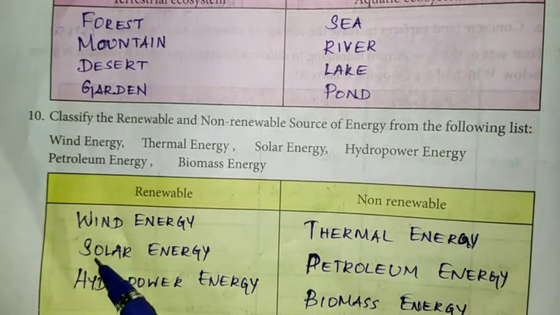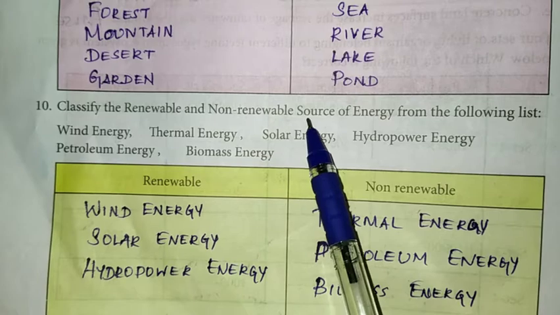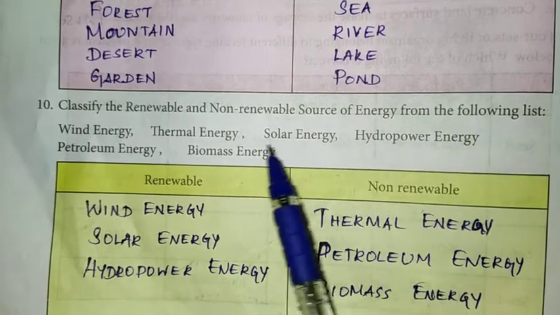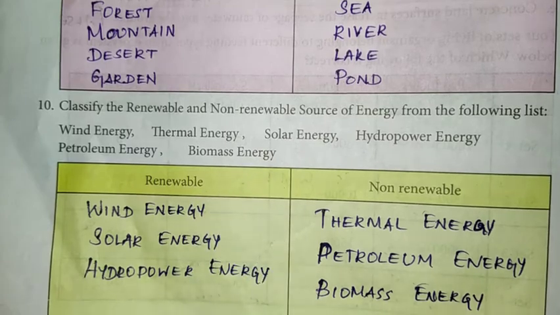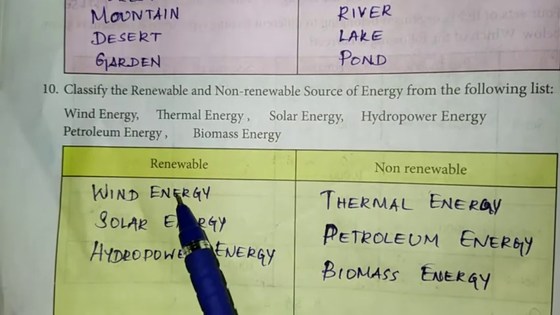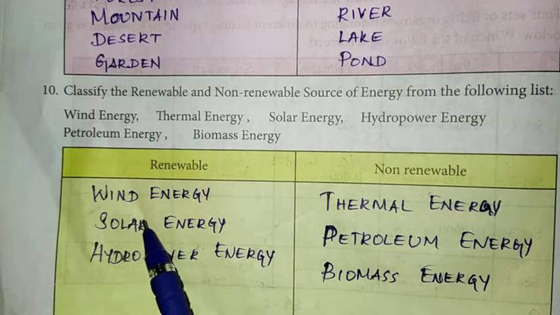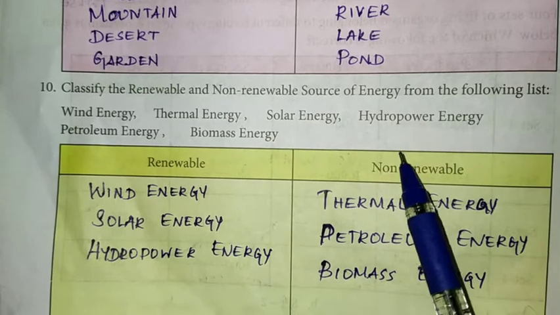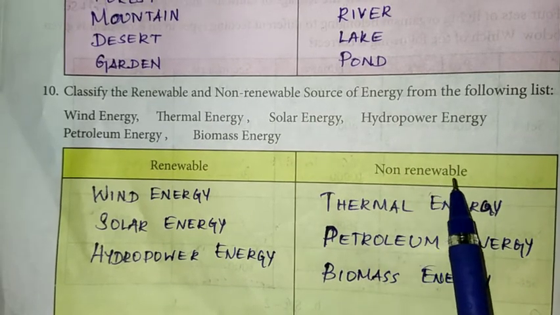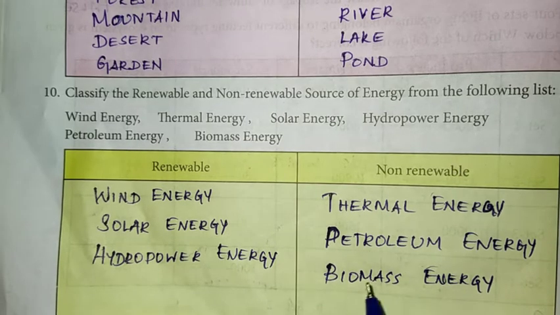10th question, classify the renewable and non-renewable sources of energy from the following list. From this we have to separate renewable and non-renewable energy sources. See, write renewable energy sources: wind energy, solar energy, hydropower energy. And non-renewable are thermal energy, petroleum energy and biomass energy.